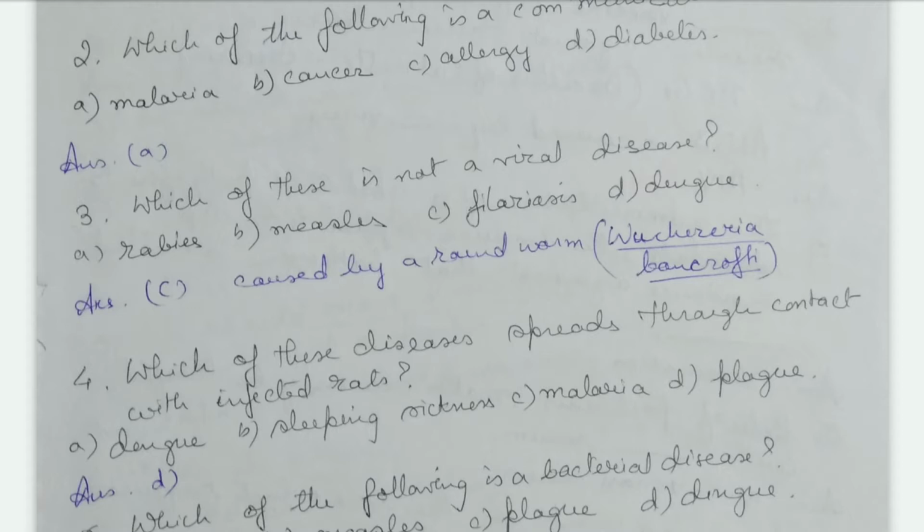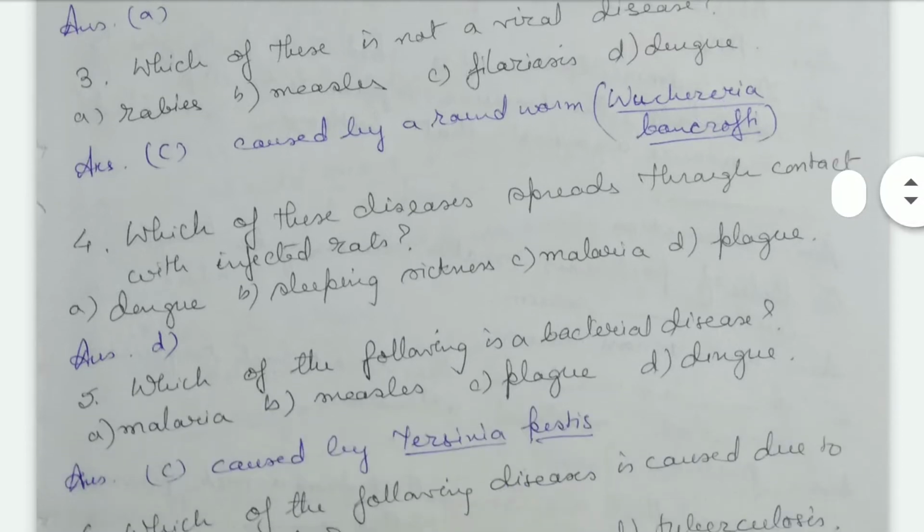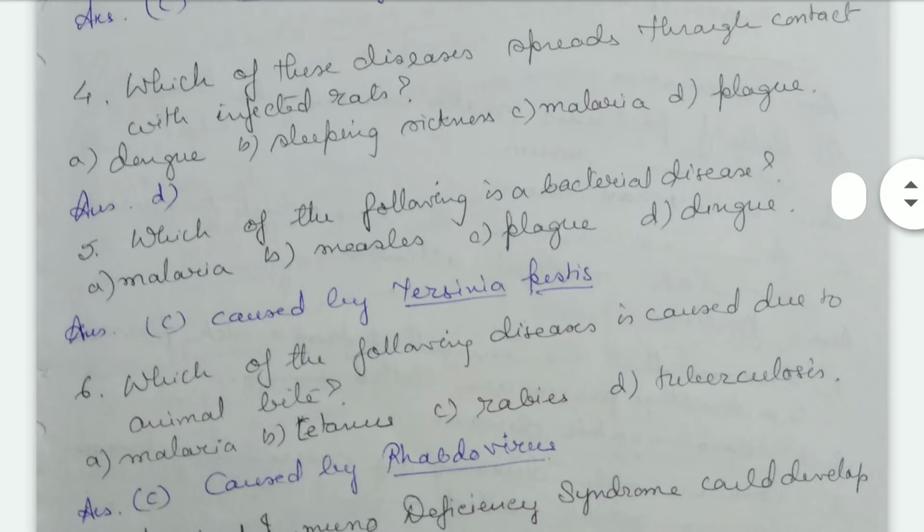Now which of these diseases spreads through contact with infected rats? Options are dengue, sleeping sickness, malaria, and plague. The answer is plague. Which of the following is a bacterial disease? Malaria, measles, plague, or dengue? It is the plague, which is caused by Yersinia pestis. It is carried by rats.